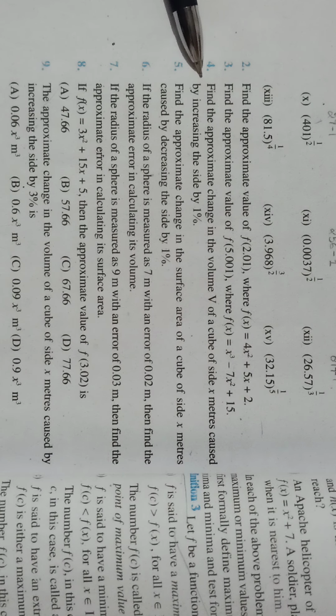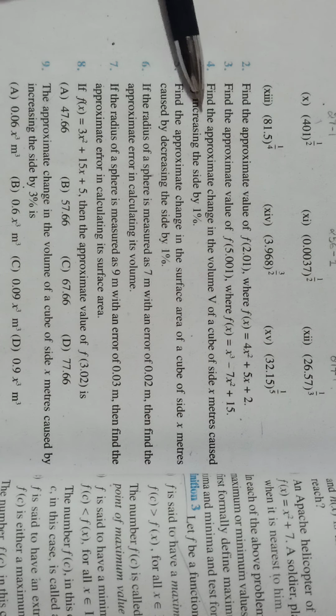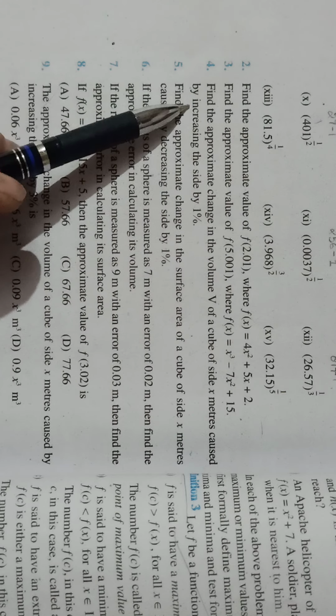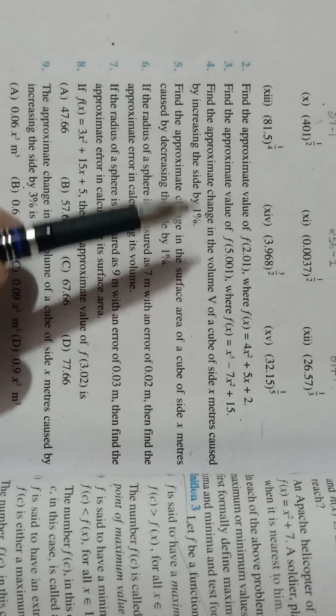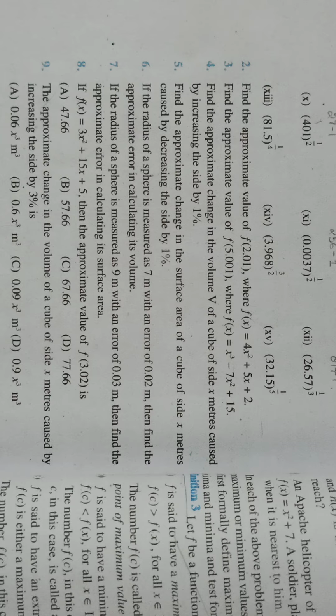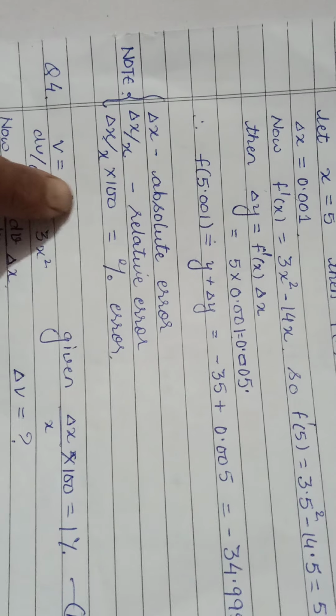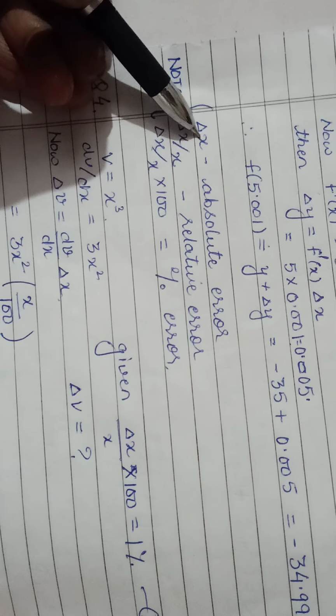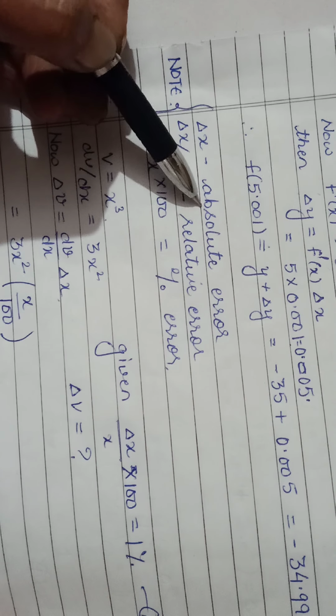Now in the fourth question, they are saying find the approximate change in the volume of a cube of side x meters caused by increasing the side by 1%. Here this error is shown to you in percent form. So from here, children, there are a few more terms that we need to know. I've put that here for you. Just note that down, that this delta x that we say, that is termed as absolute error.